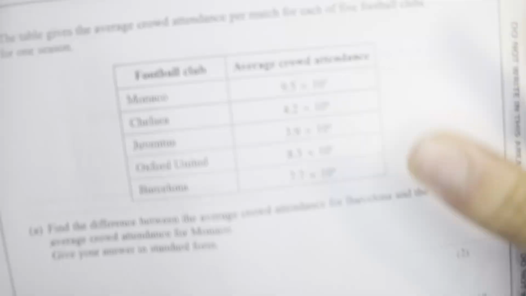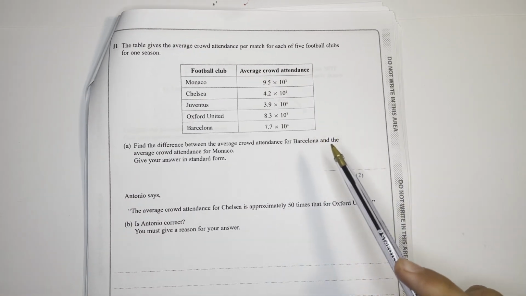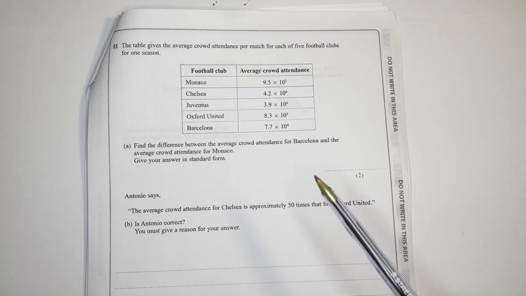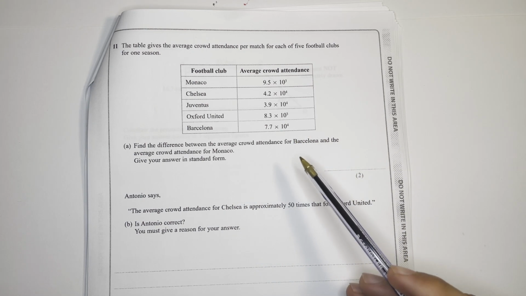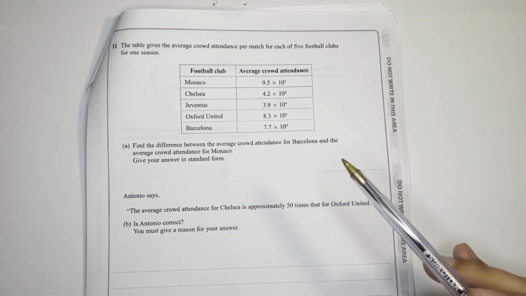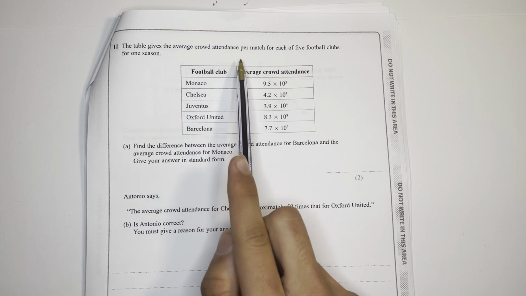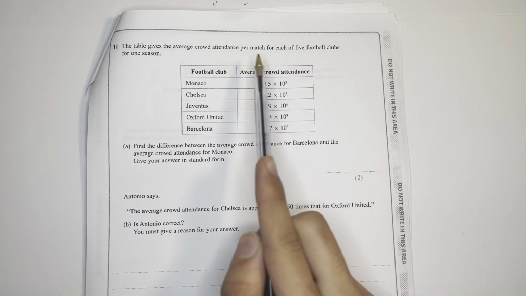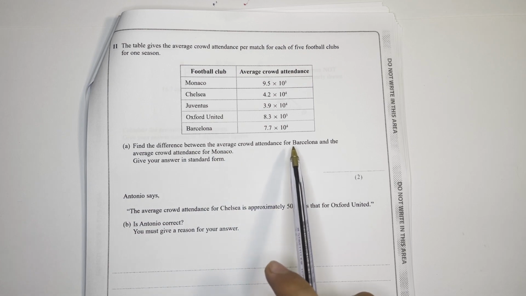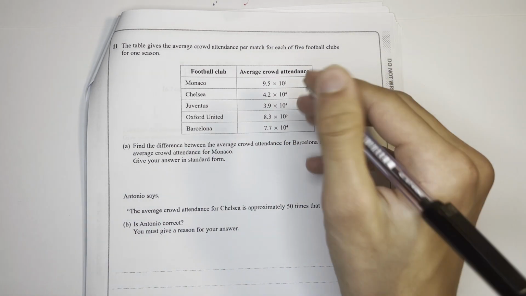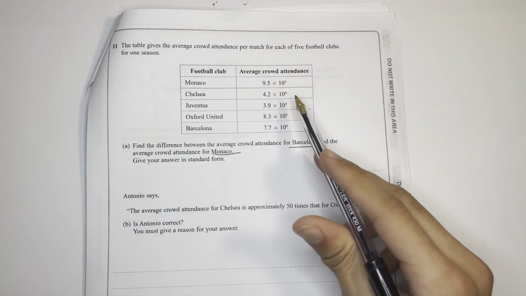Question 11 is one which is all about standard form. Again, in the context of a football question, you'll find that paper 2 has quite a lot of word questions. So it's important to make sure to read every question properly and answer exactly what they're asking you for. So we're told that this table gives the average crowd attendance per match of 5 football clubs in one season. We have to find the difference between the average crowd attendance for Barcelona and the average crowd attendance for Monaco first. So we go to the table and simply look at these two numbers.